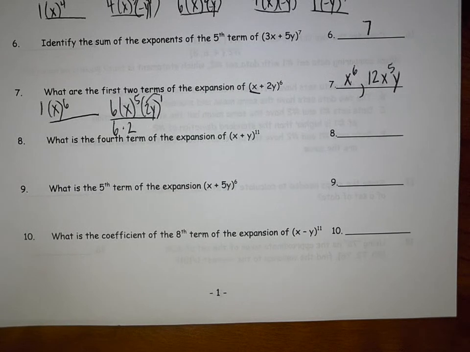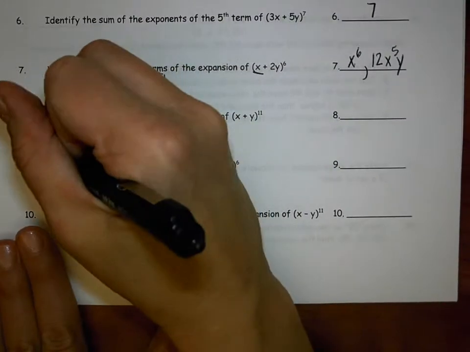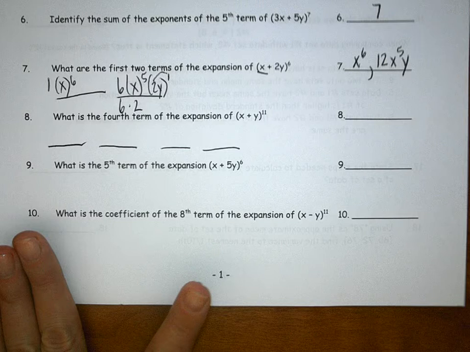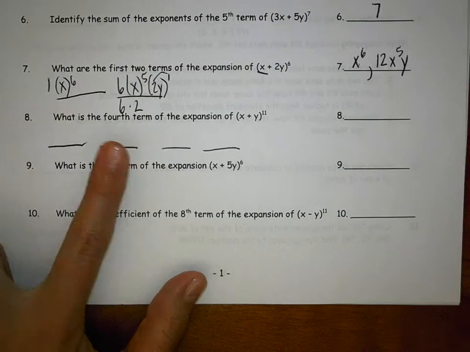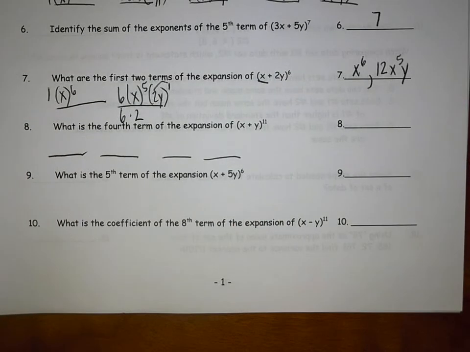No? All right. Number 8, it says, what is the fourth term of this expansion? So we could go out to 4 terms. 1, 2, 3, 4. If you go to Pascal's triangle, what are the numbers, the first 4 numbers on the 11th row?